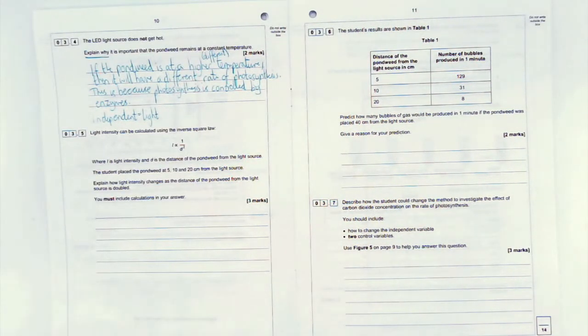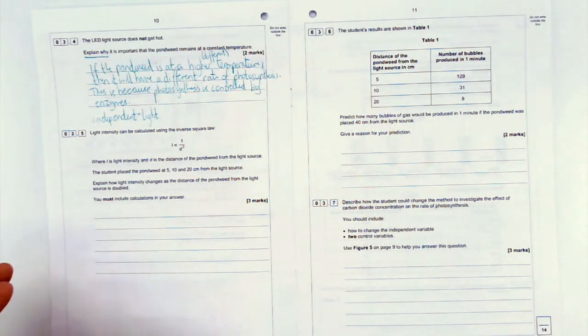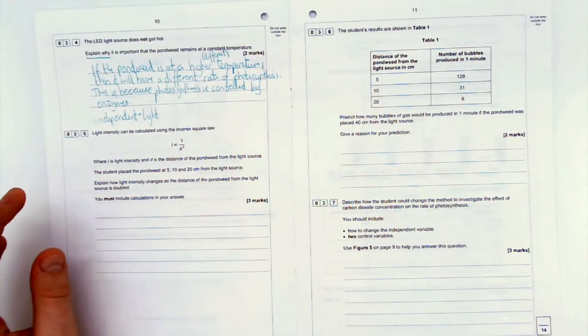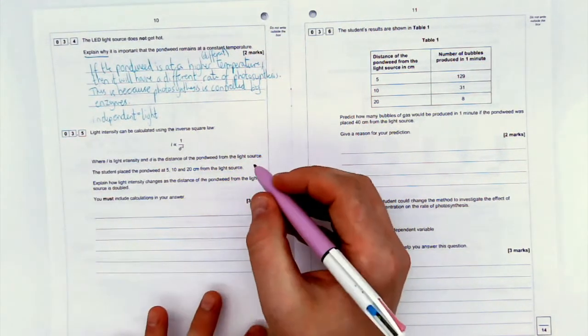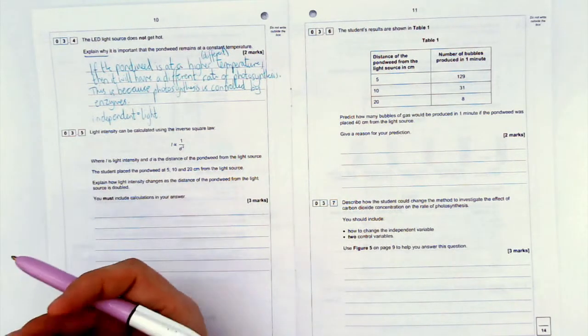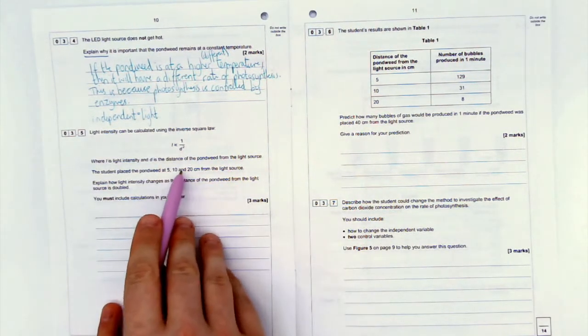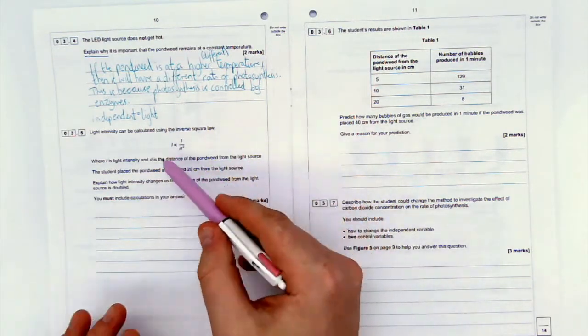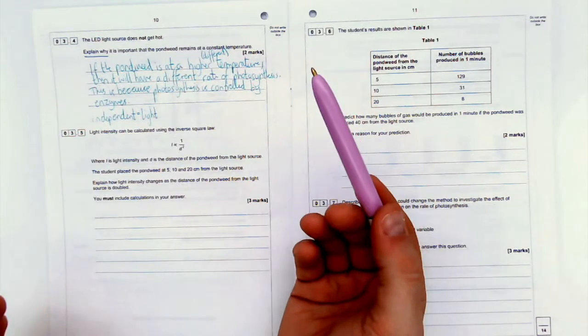Light intensity can be calculated using the inverse square law, where L is light intensity and D is the distance of the pondweed from the light source. The student placed the pondweed at 5, 10 and 20 centimetres from the light source. Explain how light intensity changes as the distance of the pondweed from the light source is doubled. Okay, so it says you must include calculations in your answer. So the easiest way is just to pick two distances here and put the numbers in, and pick two of them where one of them is double the other.